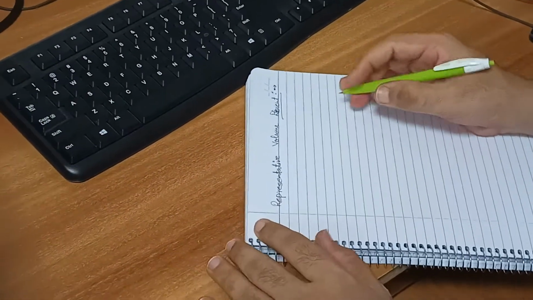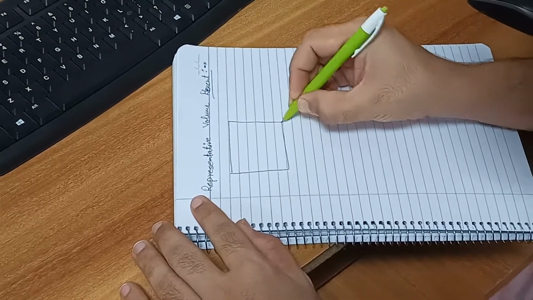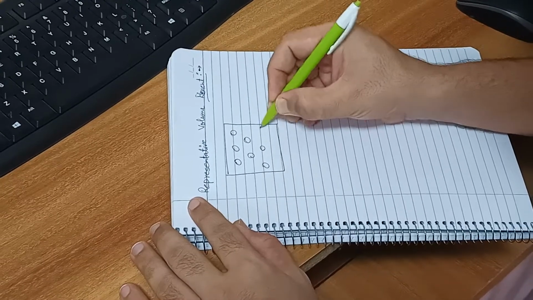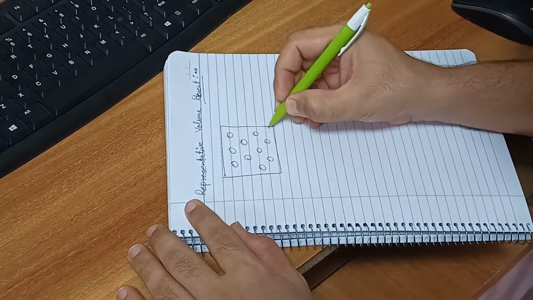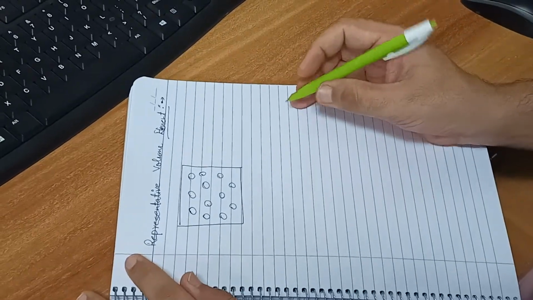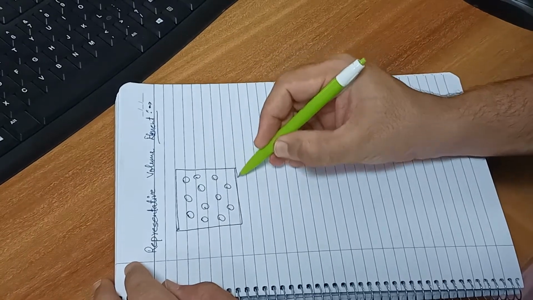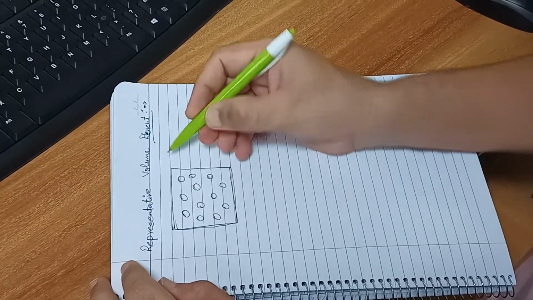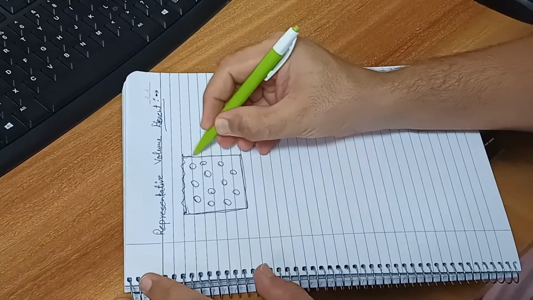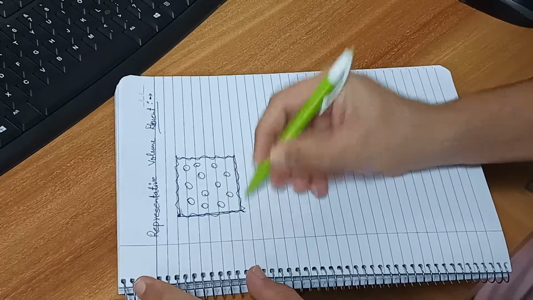Okay, so I'll take the example of a composite. You have a composite in which there are randomly distributed fibers. I'm drawing it evenly, but they are randomly distributed. I need to know the property of the whole composite. Suppose this is a very big composite, and these walls are like infinite walls. I have taken a small area inside this composite.